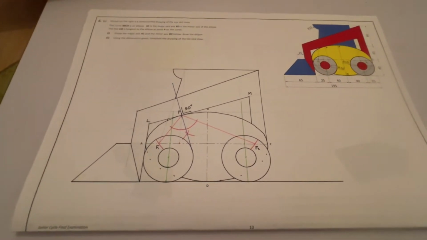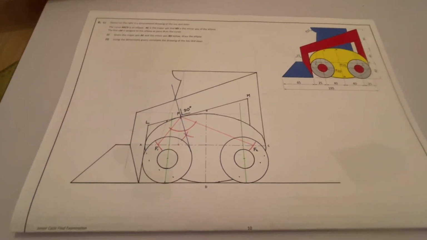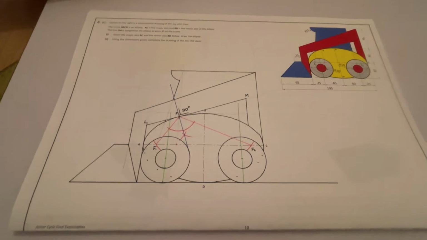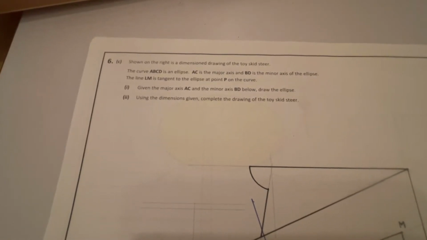So taking a look at this question, which is based on the ellipse from the state examination sample papers for junior cycle graphics. And the question states, shown on the right is a dimensioned drawing of the toy skid steer. The curve ABC is an ellipse, AC is the major axis, BD is the minor axis of the ellipse, and the line LM is a tangent to the ellipse at the point P on the curve.